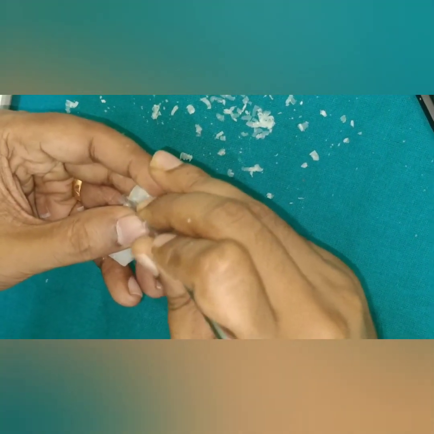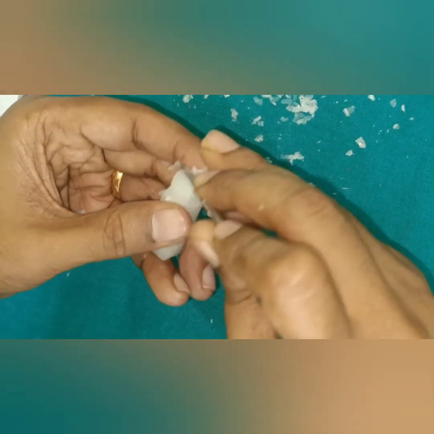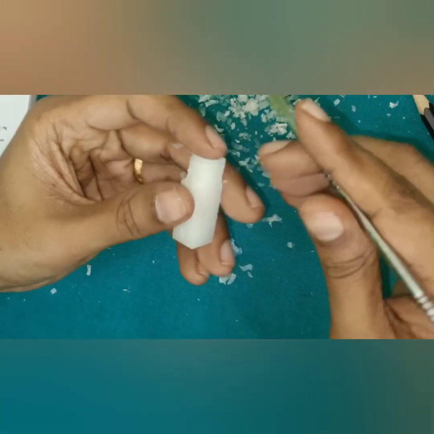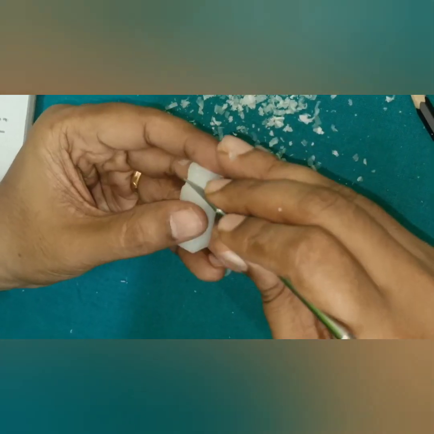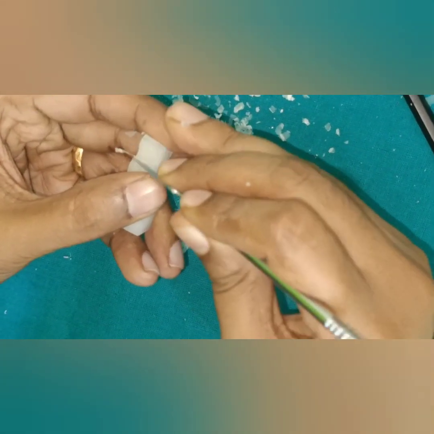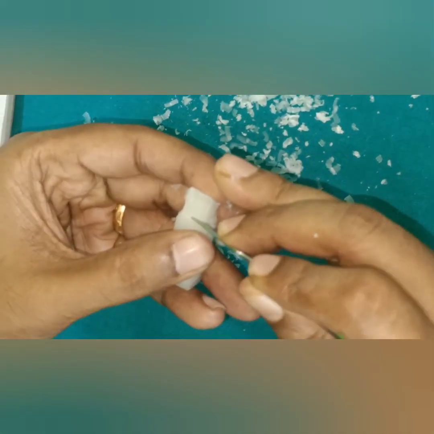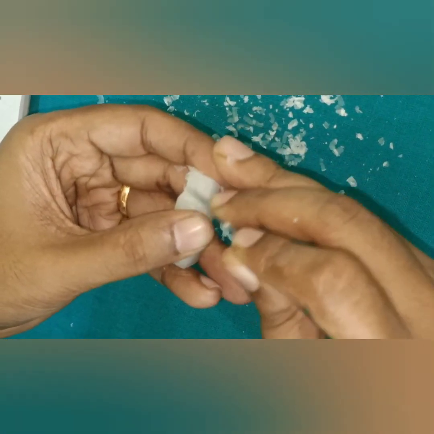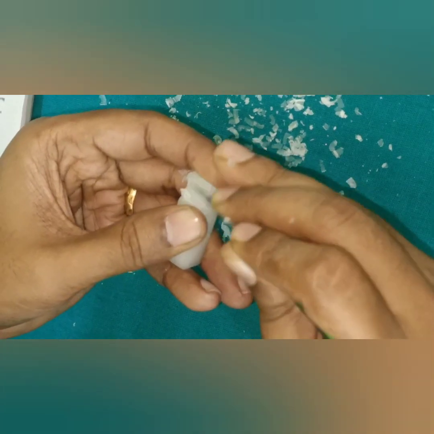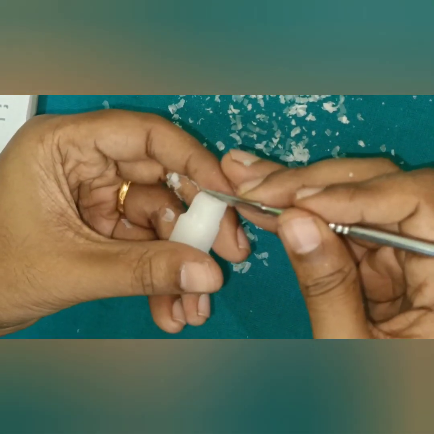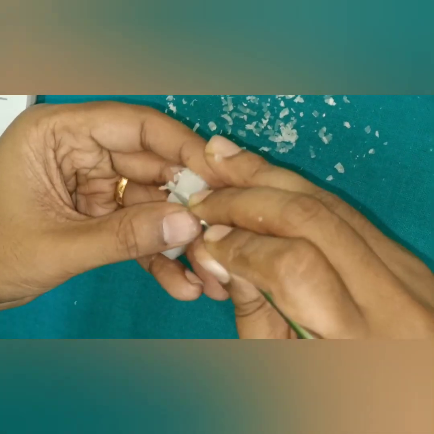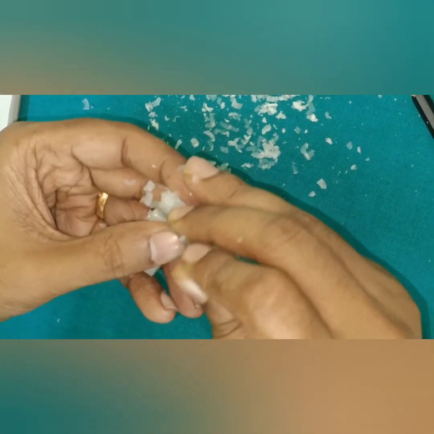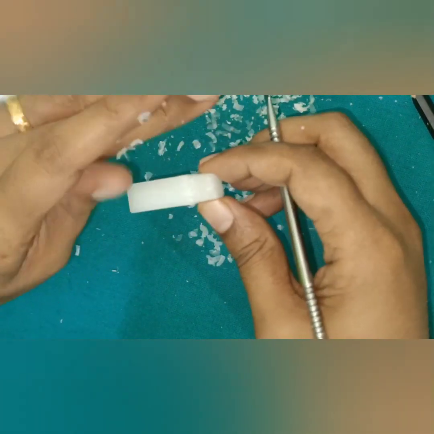Here also frequently remove it. Fine. The lingual aspect, same thing. I didn't reach the outline, slightly reaching now. Don't go to the edge, always give space. Don't remove the excess.